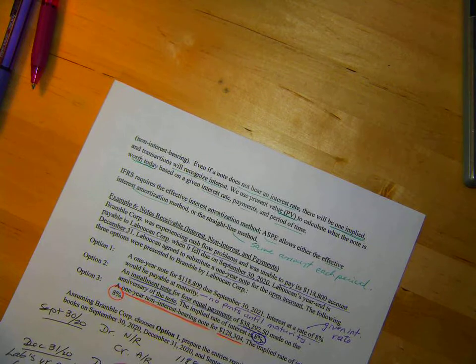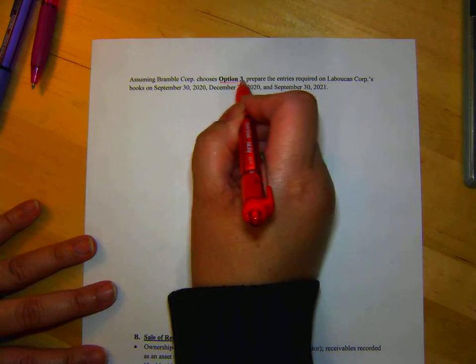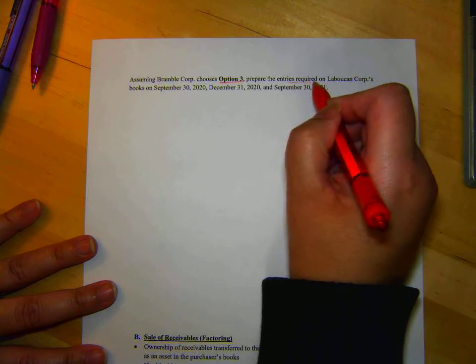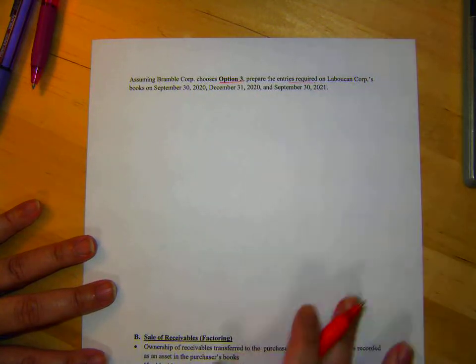Okay, now I lost page 9. Just give me a sec. Oh, I need page 10. So, I'm on 10 now.